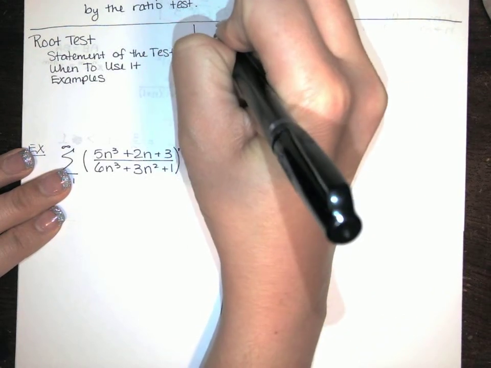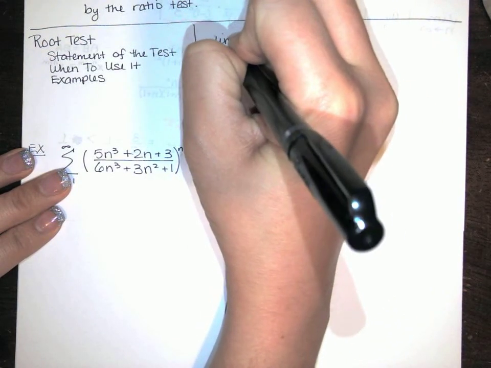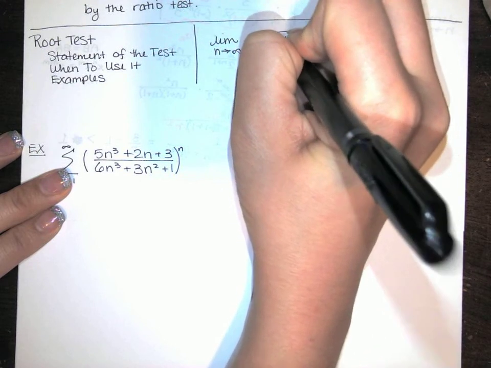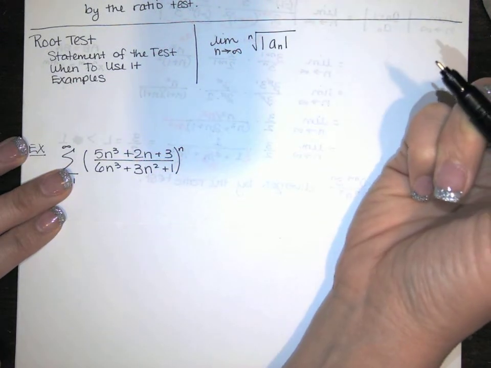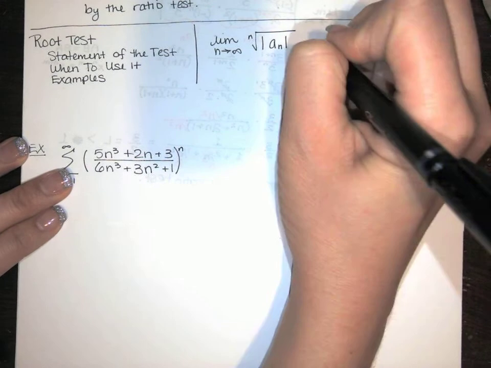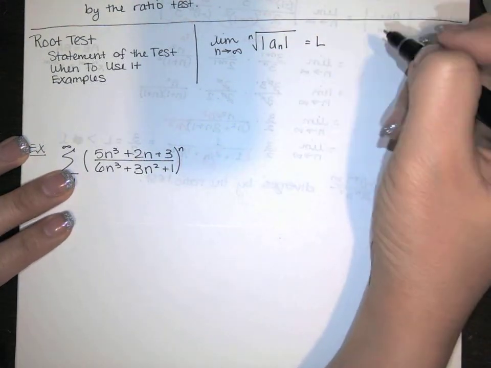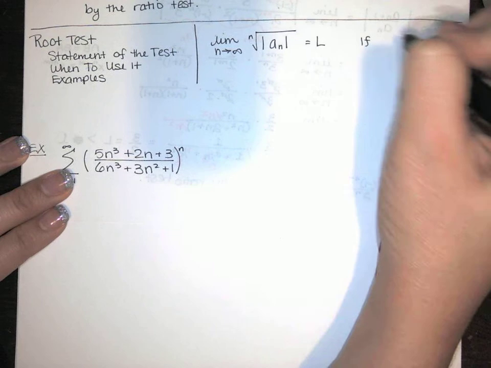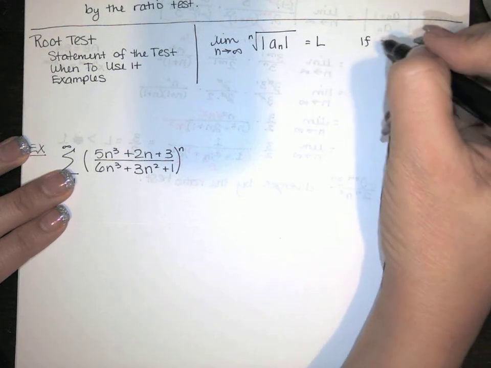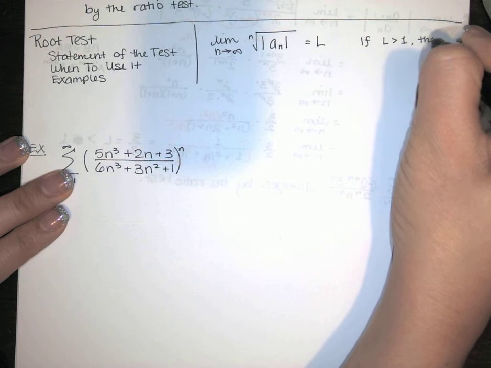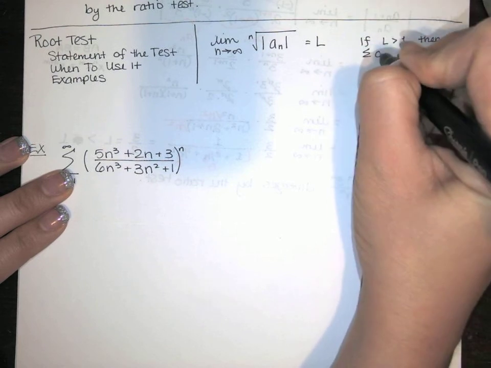It says, do this. Take the limit as n goes to infinity of the nth root of the absolute value of a sub n, where a sub n is the nth term of your series. You're going to get a number, L, or possibly infinity. If L is greater than 1, then the series a sub n diverges.